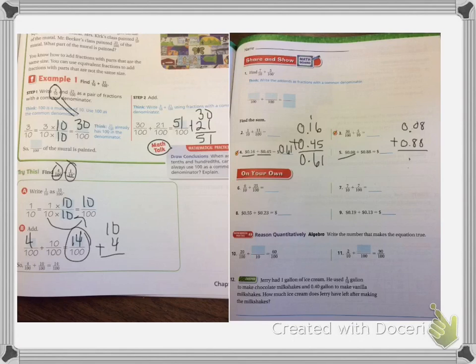So I shouldn't see on your homework a lot of curved problems. You should be able to write them straight up and down so that you can see that the place values are truly lined up. These 2 8s right here are in the hundredths place value. This 0 and this 8 right here are in the tenths, and these zeros are in the ones. They should line up exactly with their place values.